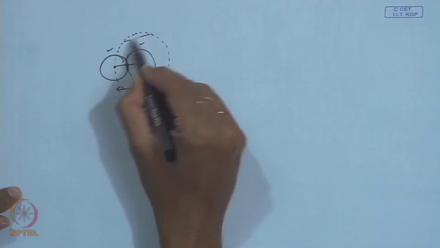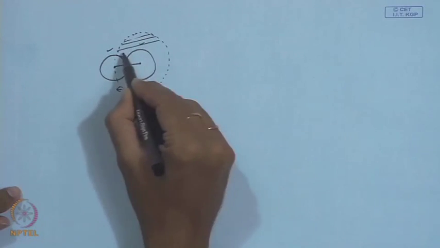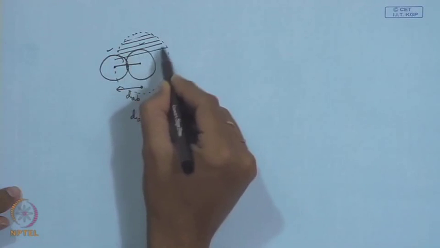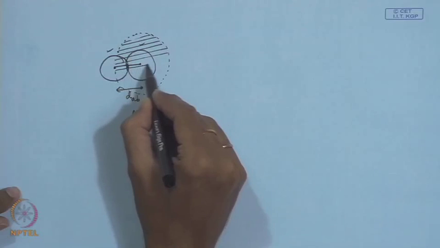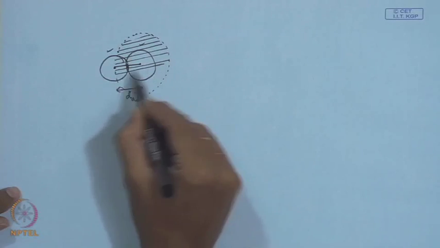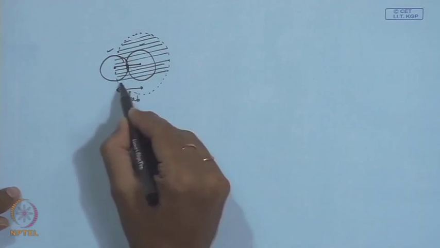So, this is your collision cross section.